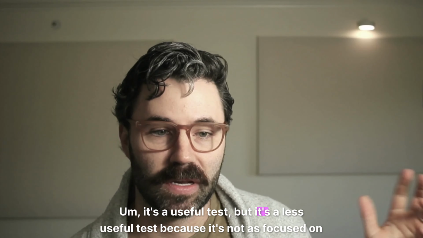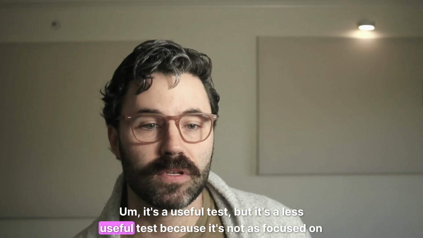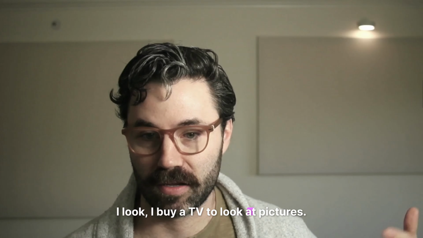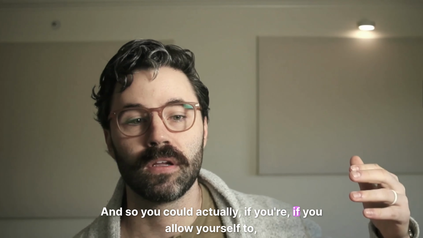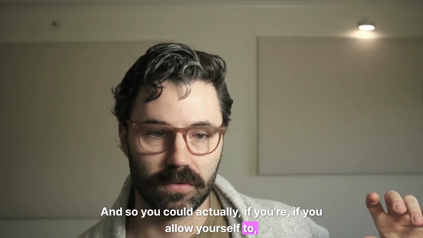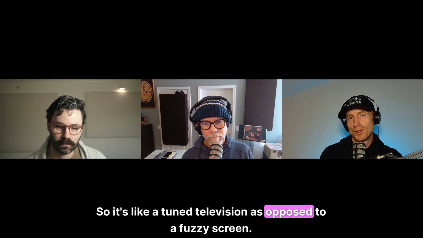It's a useful test, but it's a less useful test because it's not as focused on what you are going to do with this, right? Because I don't buy a TV to just look at random static. I buy a TV to look at pictures. And so you could, if you allow yourself to, without specifically optimizing for any individual algorithm, that's against the rules that we wrote for ourselves, I am at least able to optimize for the fact that I'm trying to solve problems rather than just explore randomness. So it's like a tuned television as opposed to a fuzzy screen.